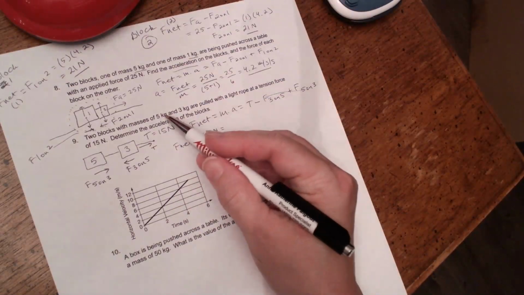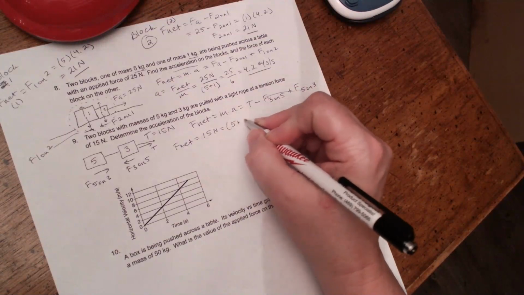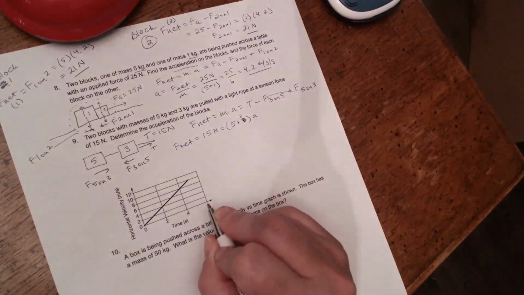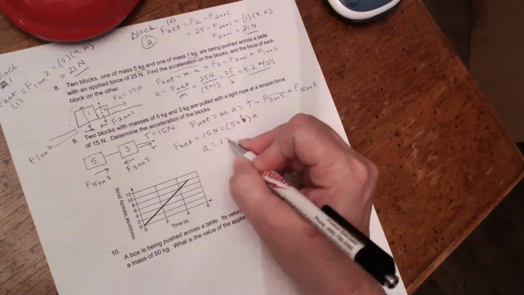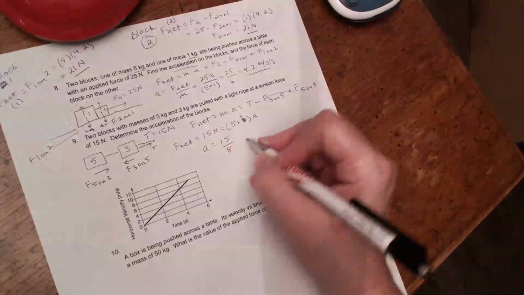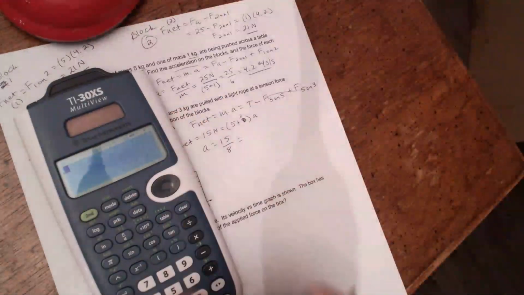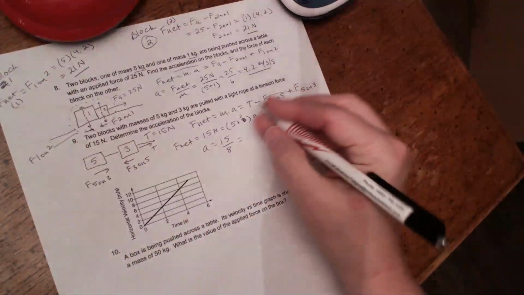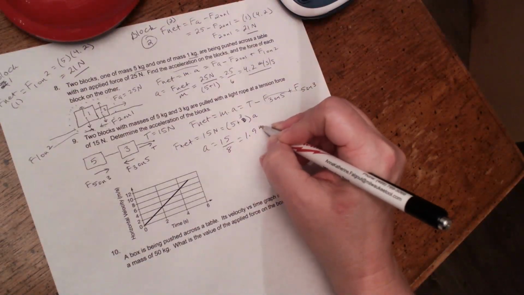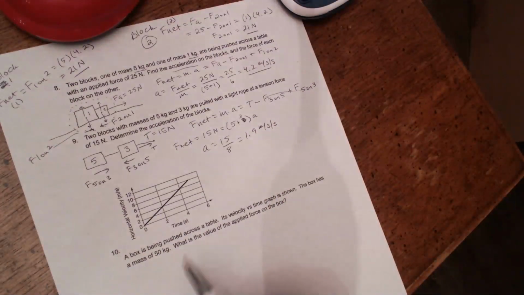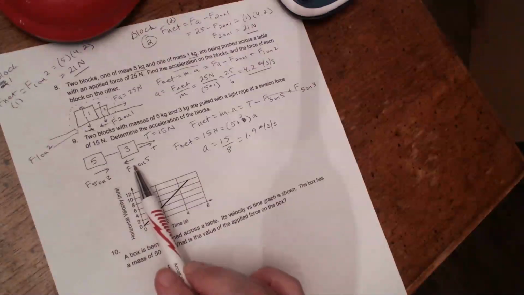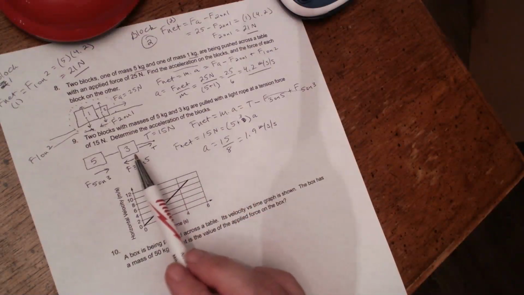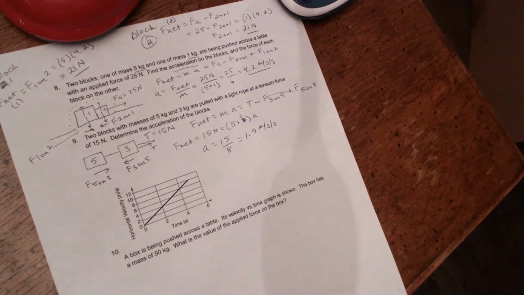So my F net equals 15 newtons. That equals my mass. Remember my mass, I got to add those two up. So that's 5 plus 3 times my acceleration. So my acceleration is going to end up being 15 divided by 8, 5 plus 3. And I'm going to get 15 divided by 8 here is about 1.9 meters per second squared. And I could go on and calculate these two individual forces of this one on this one and this one on this one. I didn't ask for that, so we won't do it, but we could do it similar to this problem. Okay.